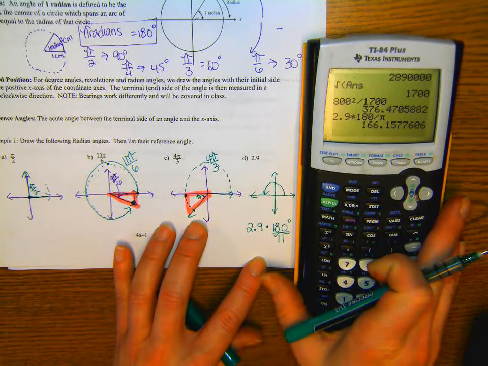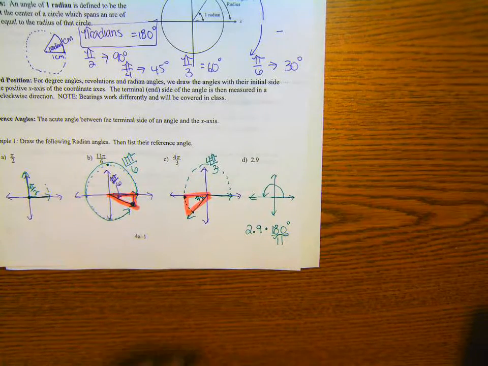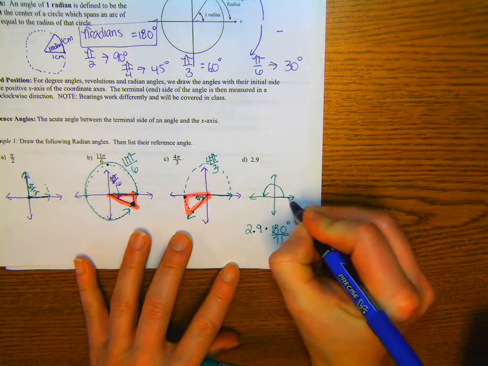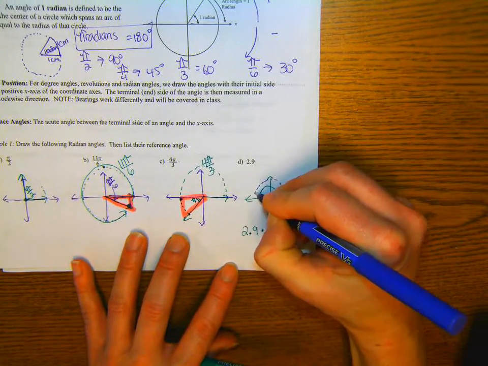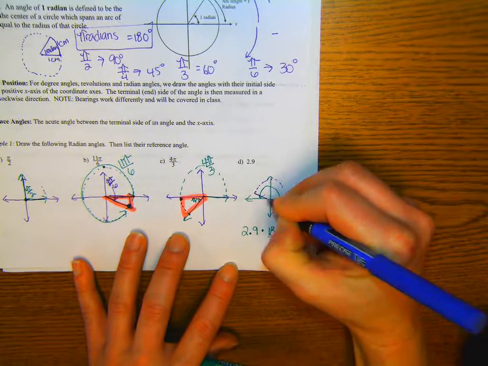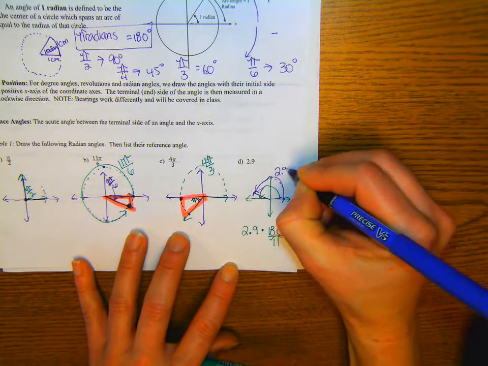Okay, that makes sense then. 166, that's less than 180, correct? So we're going to start over here, and we're going to rotate, and we're going to end like over here. From here to here is 2.9 radians.